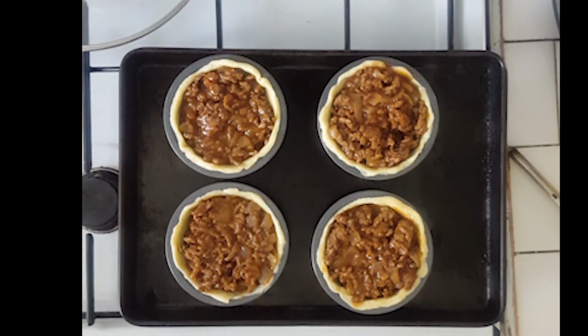You'll then want to put your beef mixture into the pie tins. However, I've put a little bit too much. You can see it's starting to overflow. You want there to be a little gap at the top. And you'll see why later on.